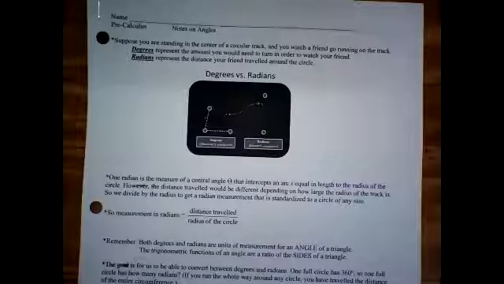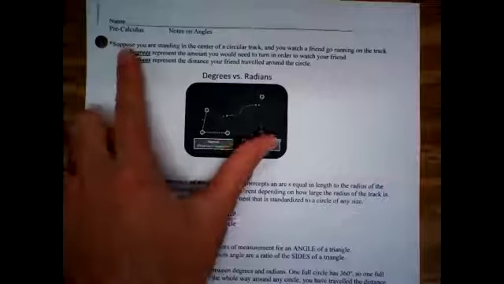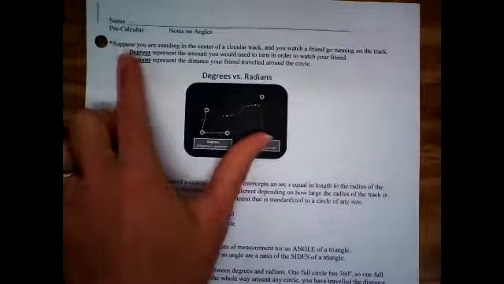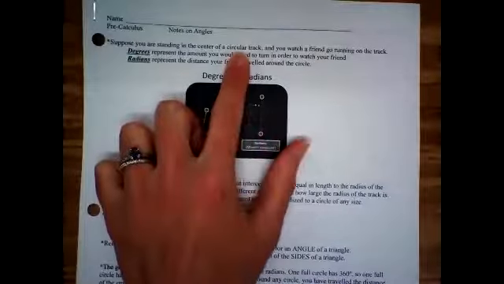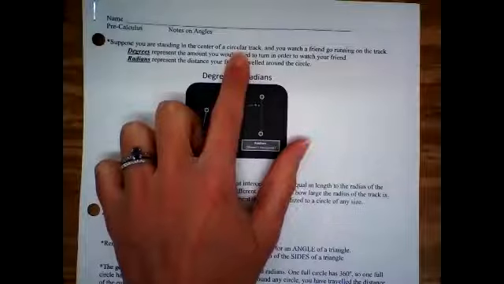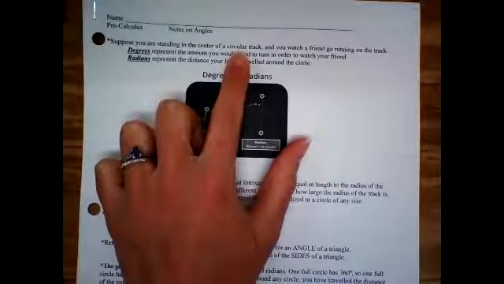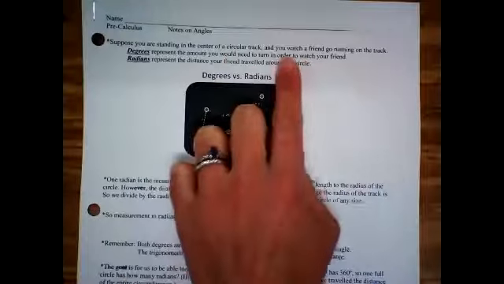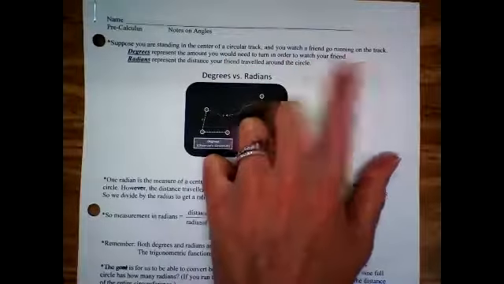Here's my explanation of what radians are, okay? Pretend, so use your imagination, that you're standing in the center of a track, but instead of an oval, it's a perfect circle. Are you there? Are you envisioning it? You're standing in the middle, perfect circular track around you. You're watching your friend go run around the track.